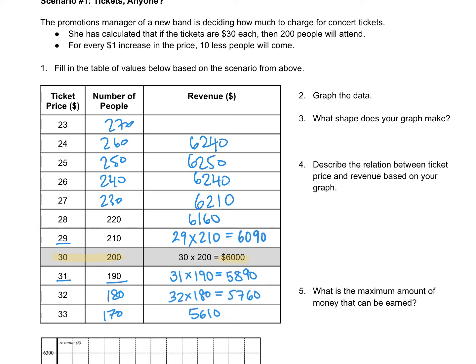And 23 times 270 is 6,210. So looking at this, the ideal situation appears to be: sell the tickets for $25 to get 250 to come and maximize that revenue.